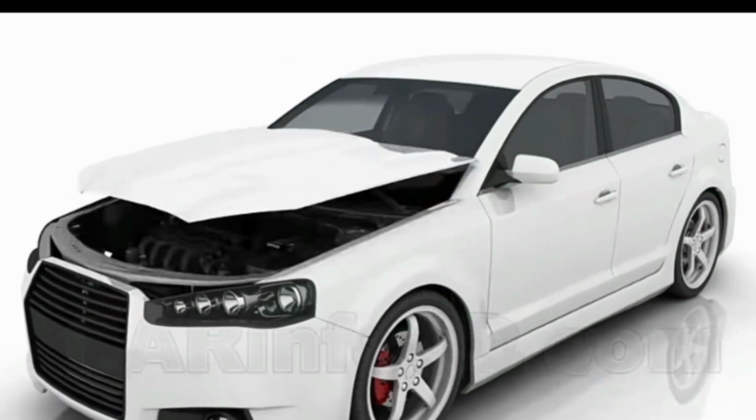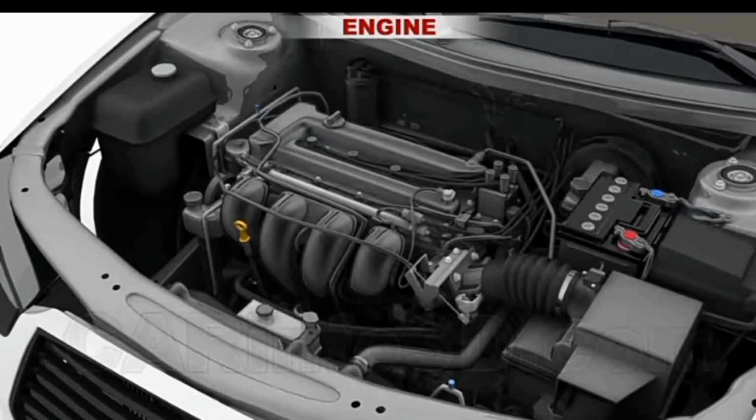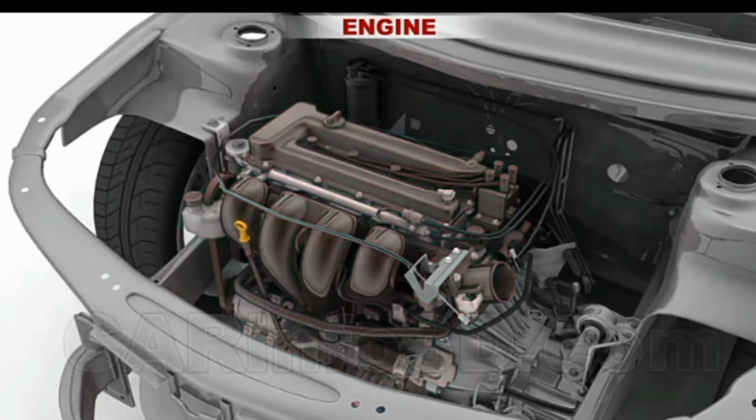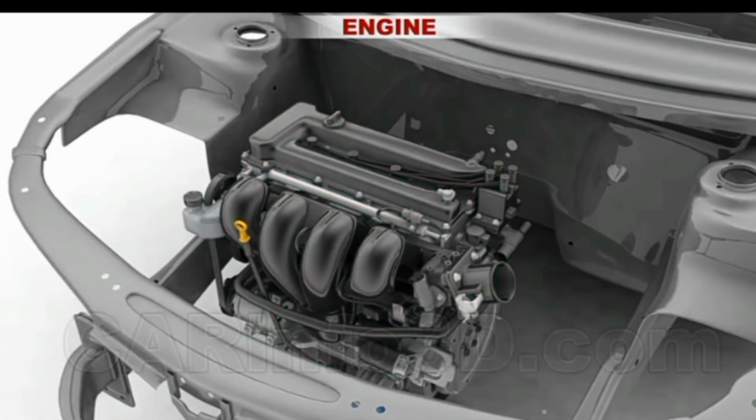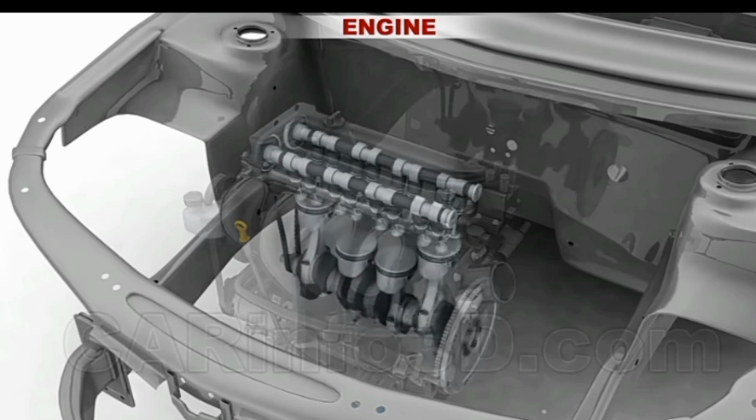The next vehicle system is the engine. The engine is usually located in the front of the vehicle. The engine converts one form of energy into mechanical energy, which is then used to propel the car.